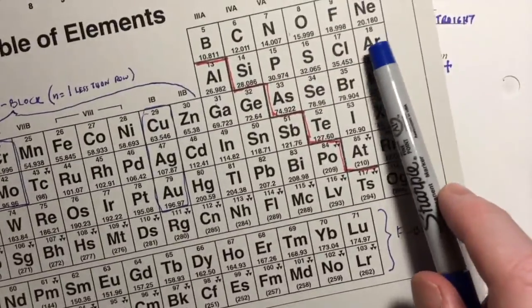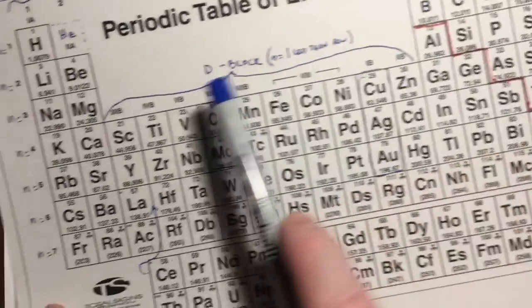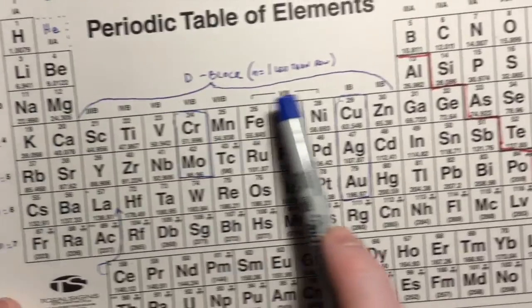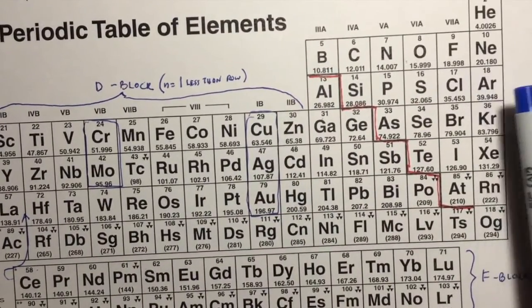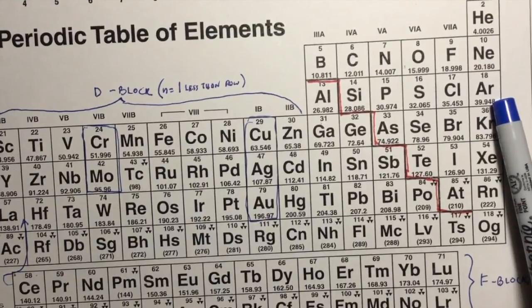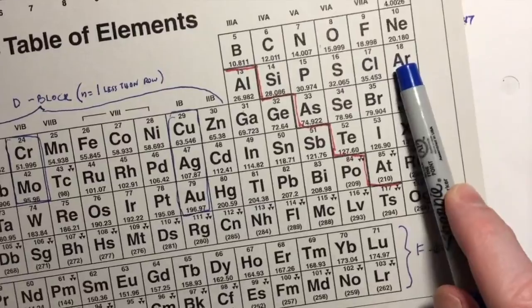Similarly, for the noble gas argon, we have 1s2, 2s2, 2p6, and then we get to its valence level and we have 3s2, 3p6. So for argon, how many electrons does it have in its valence level? Well, it has 8. 1, 2, 3, 4, 5, 6, 7, 8.